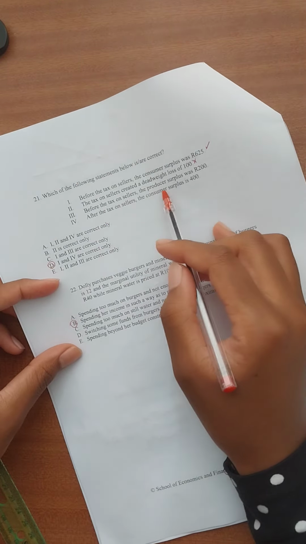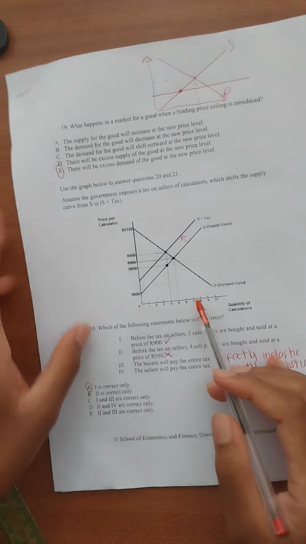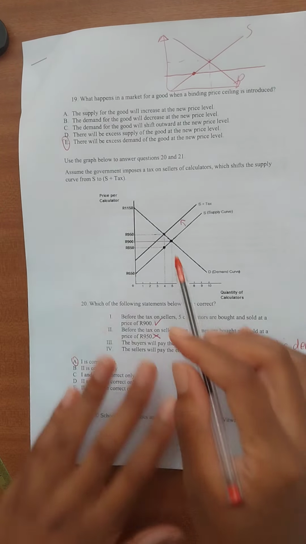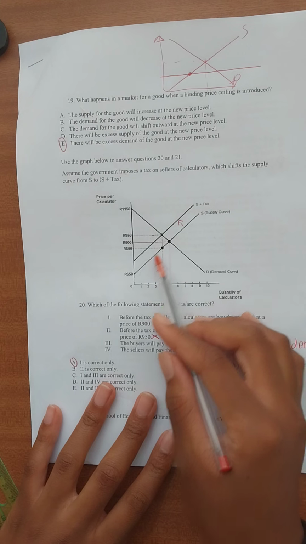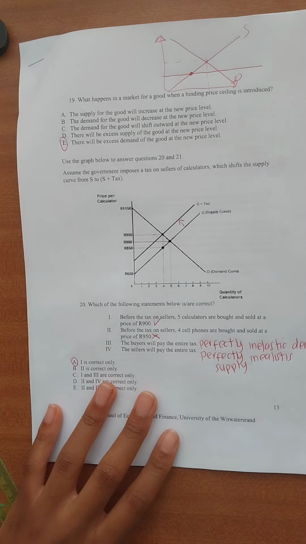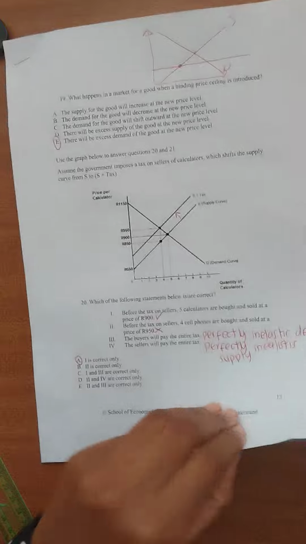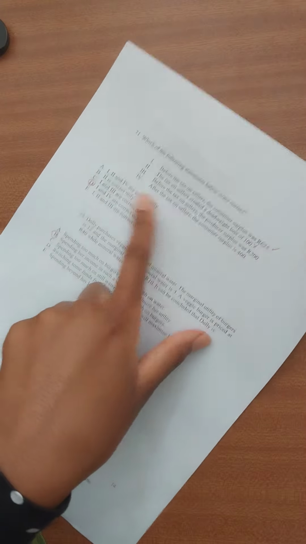Before the tax on sellers, the producer surplus was 200. So before, where we have this equilibrium, the producer surplus is this whole area, 900 minus 650 times 5 divided by 2. That is wrong. It is actually 625 as well, but they said 400.